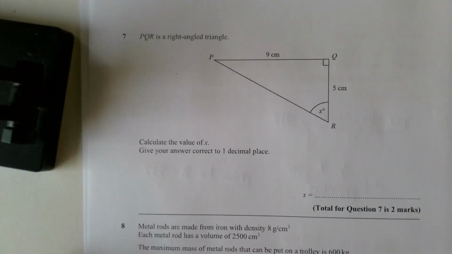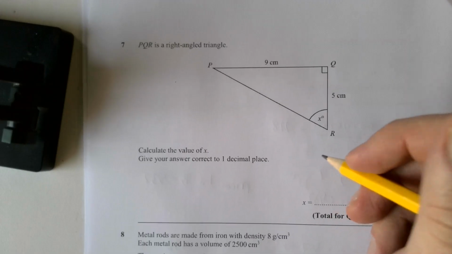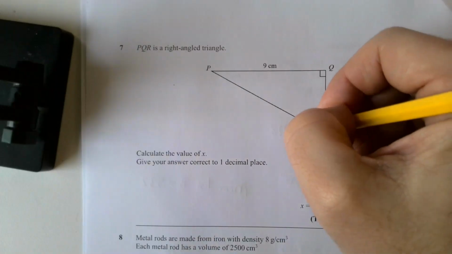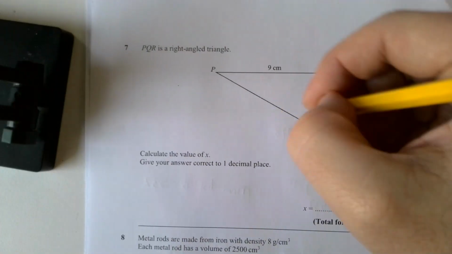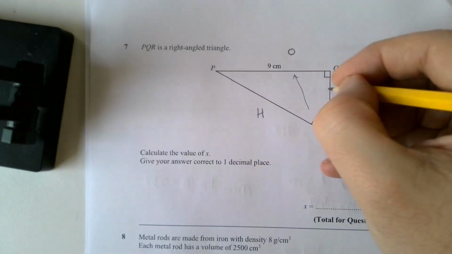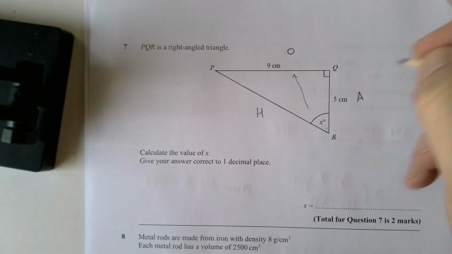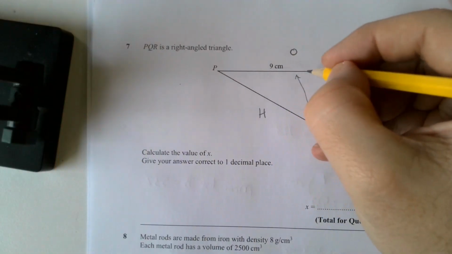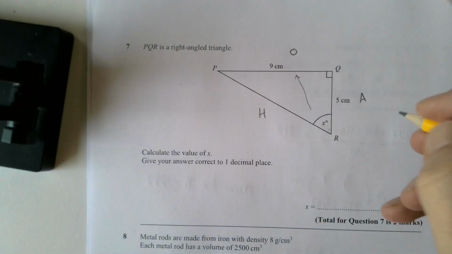Question 7. This is like the perfect trig question. If you've just learnt trigonometry, this would be the perfect sort of thing to practice on. So here is my angle that I'm interested in. Over here, this is my opposite side. This is my hypotenuse, and this is my adjacent side. This one is adjacent to, which means next to the angle. This one's opposite my angle, and my hypotenuse is my longest side.